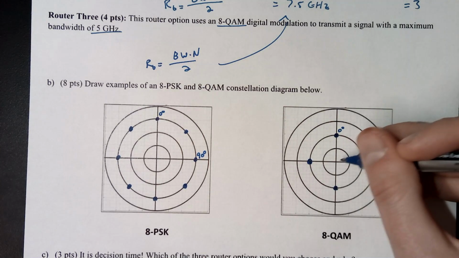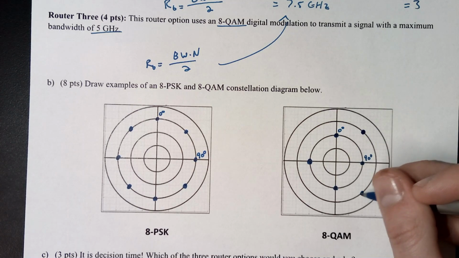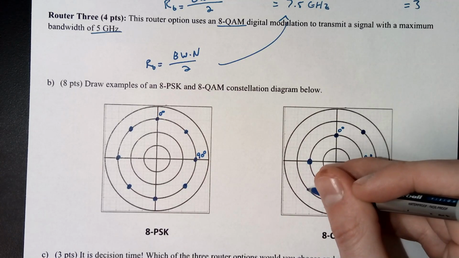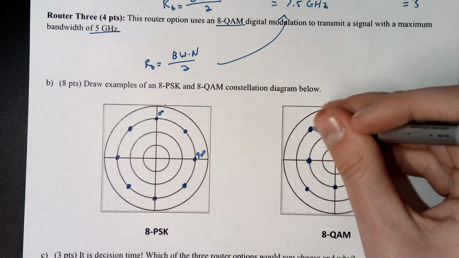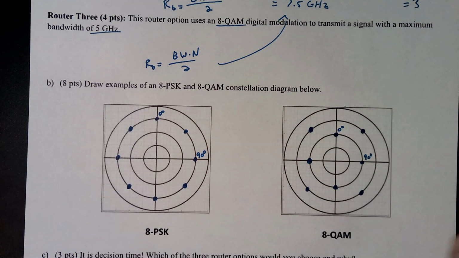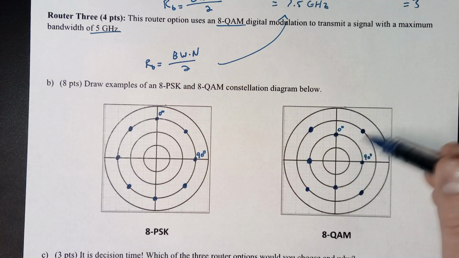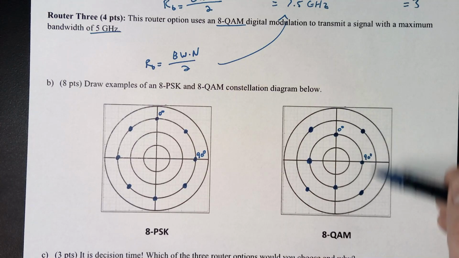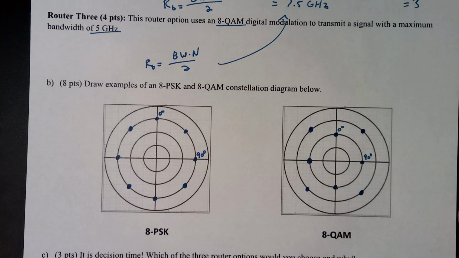And then in between, we're going to choose a different amplitude and a different phase for the middle points. So now we've got 2 different amplitudes and 4 different phases, and that gives us 8 different points. The idea here is that it should be easier to distinguish between these, because when we're at 45 degrees, we're at a different amplitude than we are at 0 and 90. So we go another full 90 degrees at that amplitude before we have to recognize a different point.